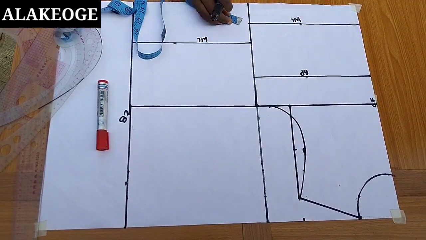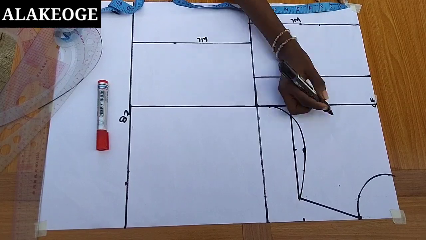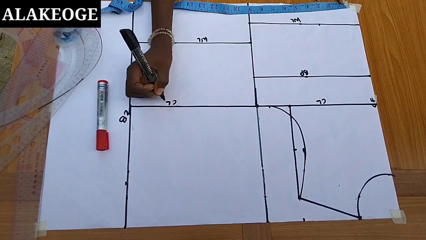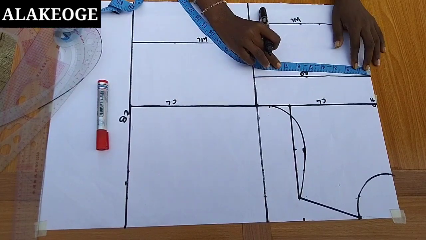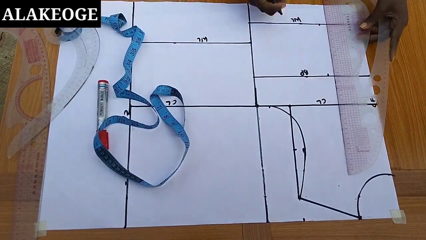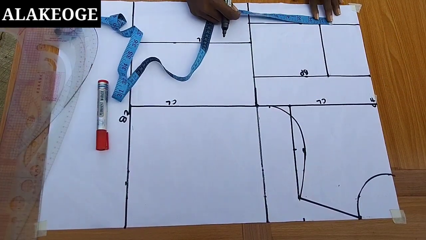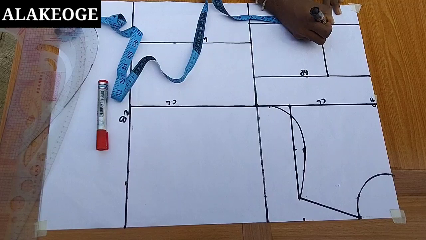So the next measurement I'm going to input is half of my bust span. My bust span is 7, so 7 divided by 2 equals 3.5, and that's what I marked. And I'm going to rule down that line, and for this I'm going to use 1 inch for that allowance.